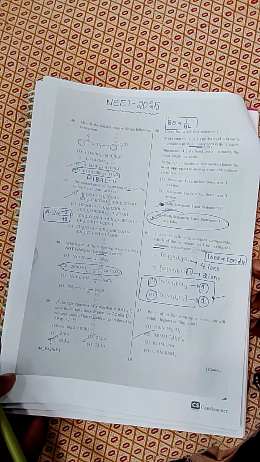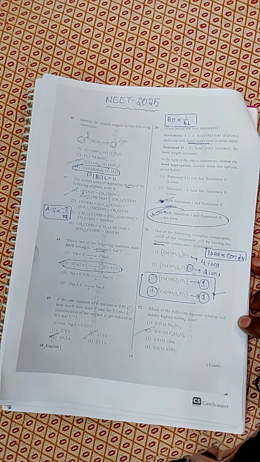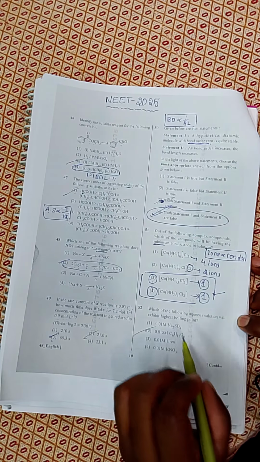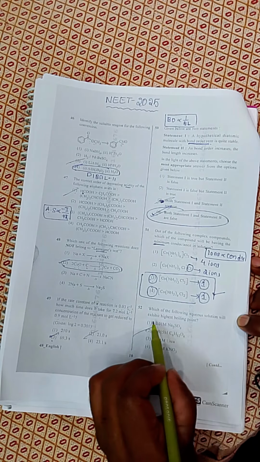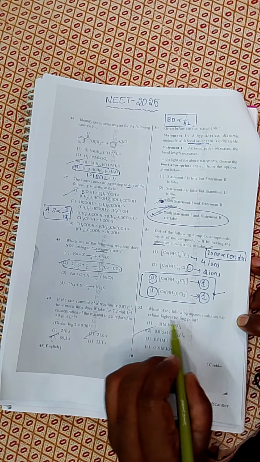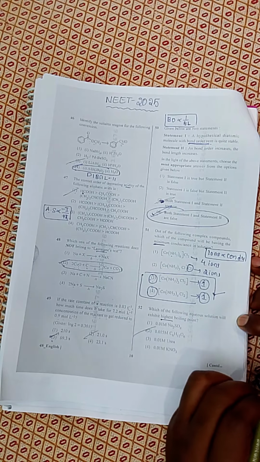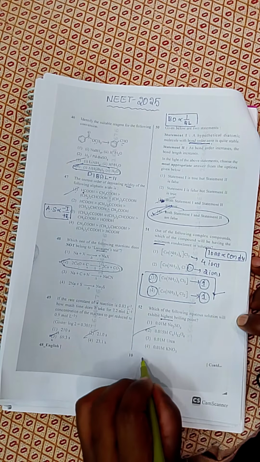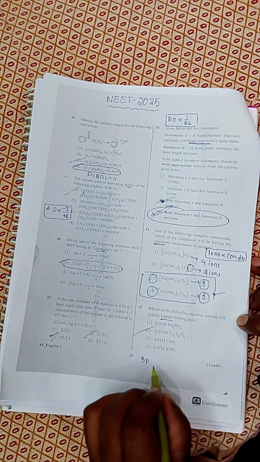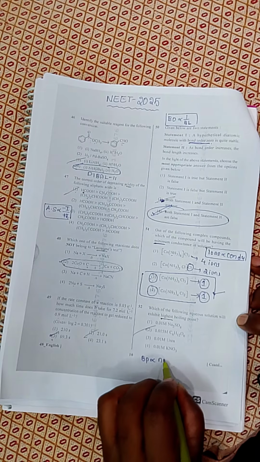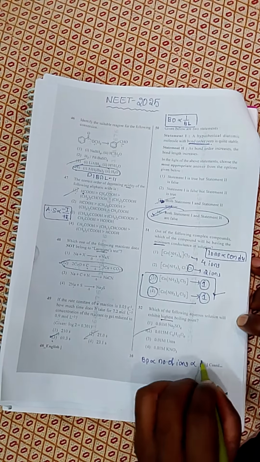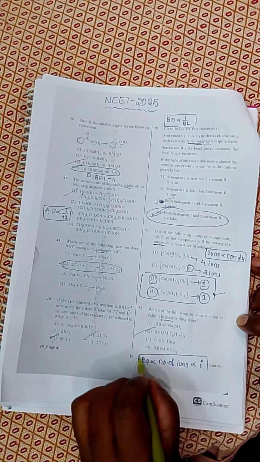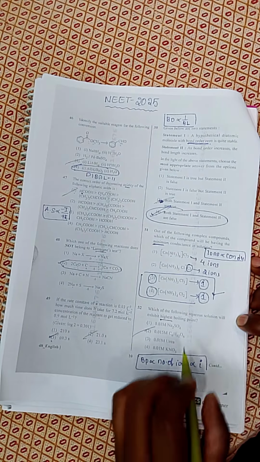Next one, 52. It is regarding the solutions chapter. Which of the following aqueous solutions will exhibit the highest boiling point? Boiling point is directly proportional to the number of ions, that is the van't Hoff factor i. Here we consider the total ions.